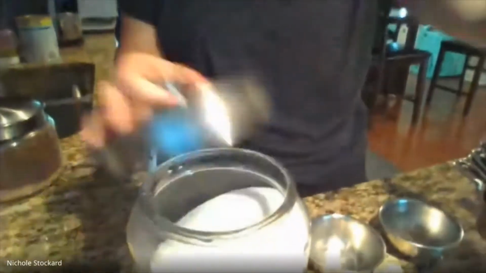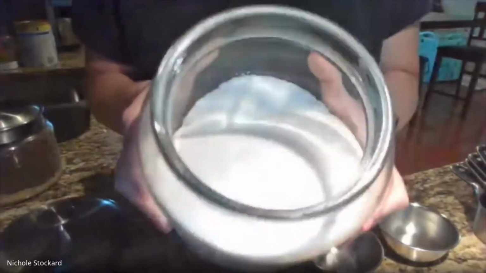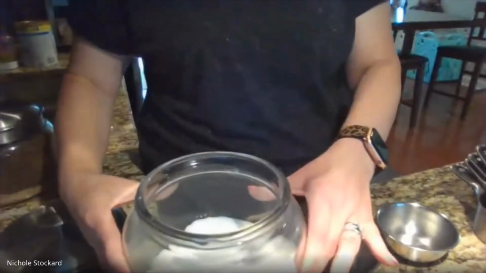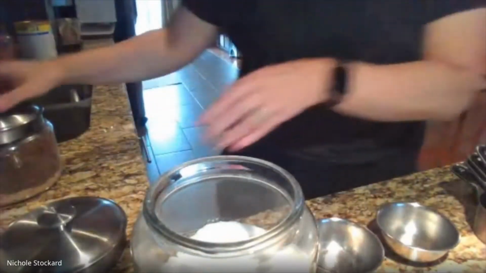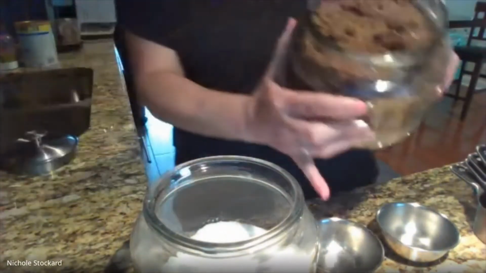All right, the next ingredient that we are going to measure are our sugars. So if you recall, there's lots of different types of sugars, and in this recipe, we're using 2 different kinds. The first one we're going to use is our granulated sugar. So this is probably the most common sugar. You've probably seen this before. And then the other kind of sugar is our brown sugar.